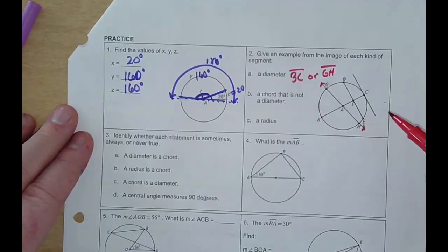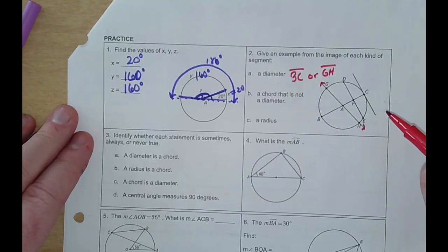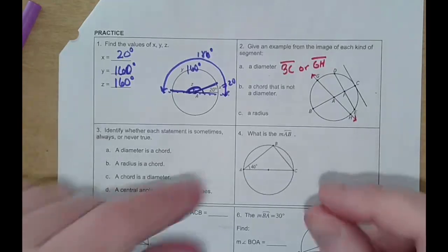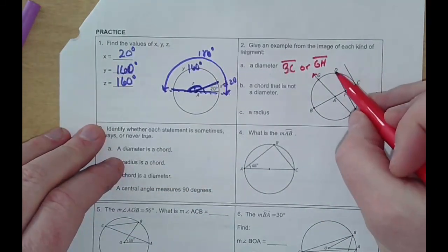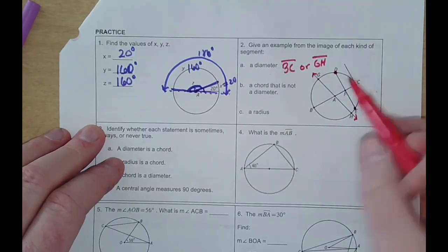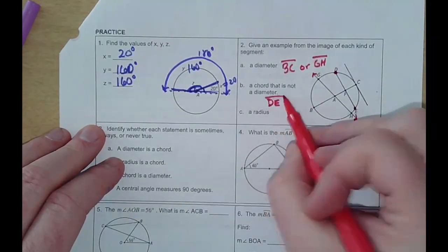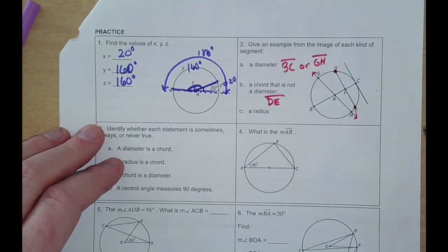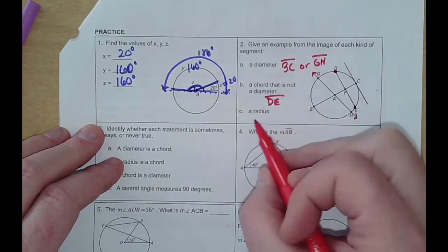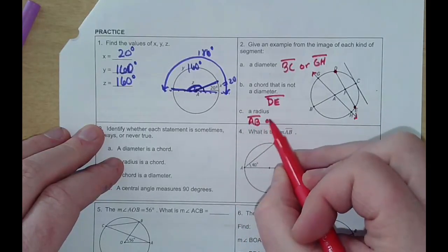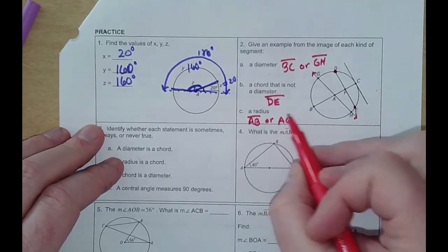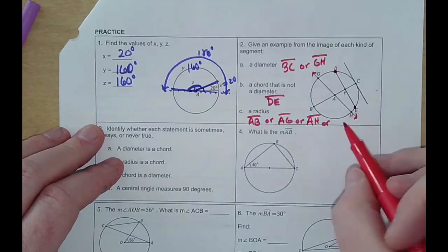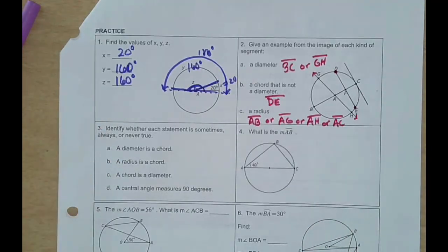All right, a chord that's not a diameter, there is only one choice. Take a moment, take a look at it. There's only one chord that's not a diameter. Those are endpoints on the circle, but it doesn't go through the center because it's not a diameter. That's going to be DE. That is a chord of the circle. A radius, boy, you got a bunch of them in here. I see 4 different radii on here. A radius would be like AB, or AG, or AH, or AC. Again, no arrows on it, just endpoints.